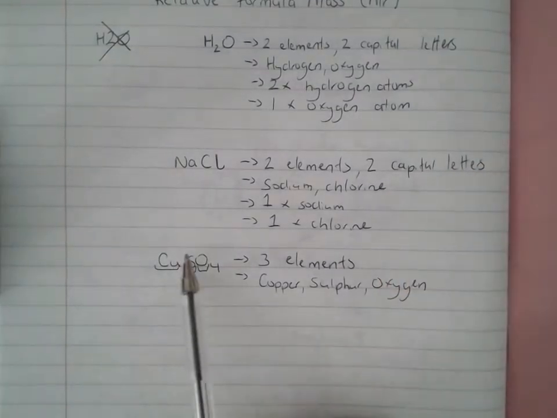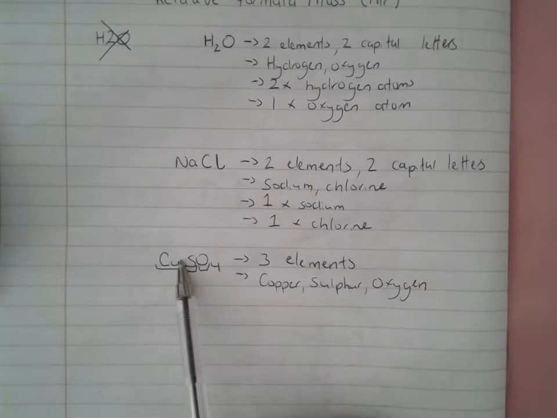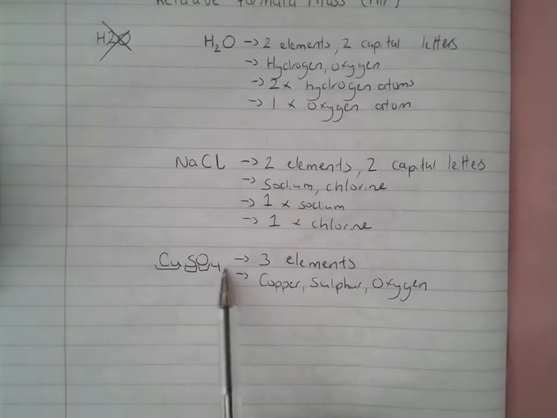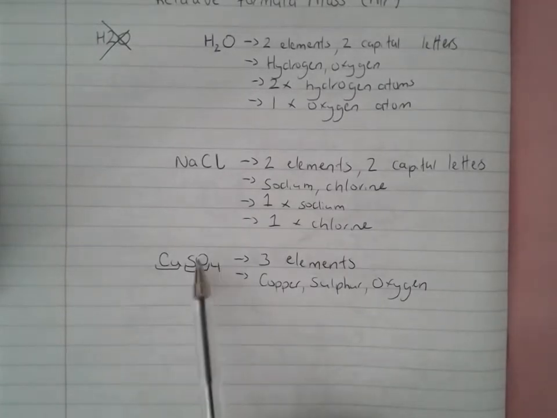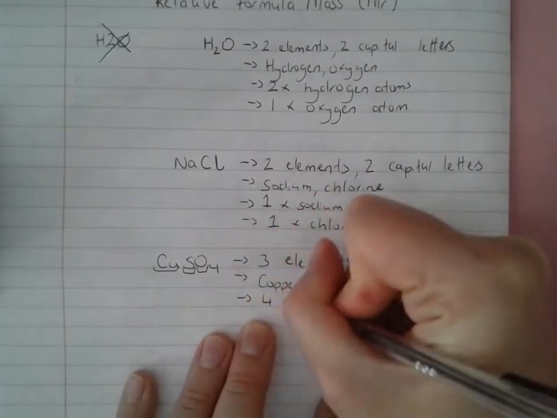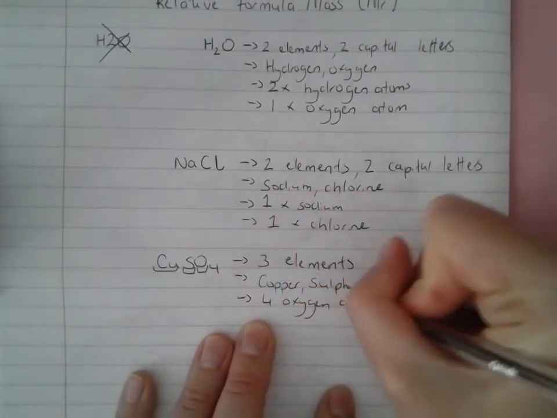When I look at the numbers, there's no number after Cu, which means I've only got 1 copper. There's no number after S, which means I've got 1 sulfur. But there's the number 4 written subscript, nice and small, next to the oxygen, and that tells me that I have got 4 oxygen atoms in there.